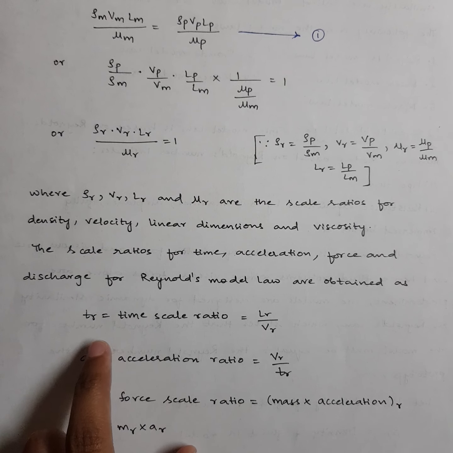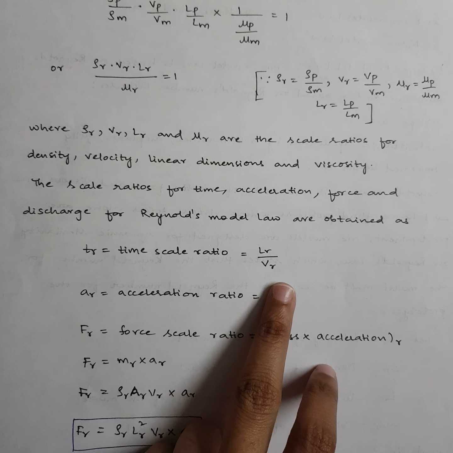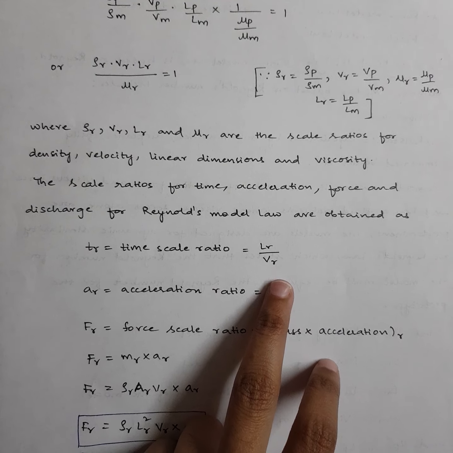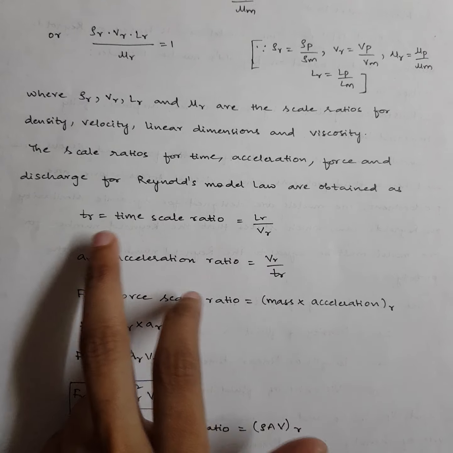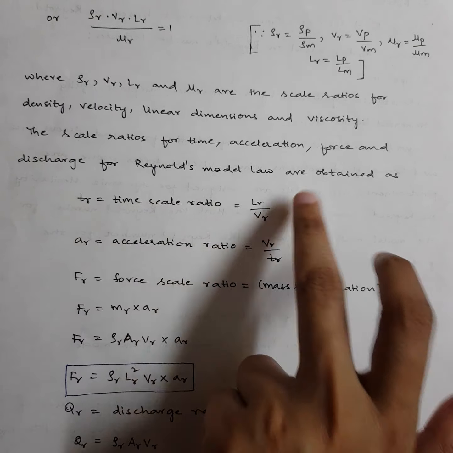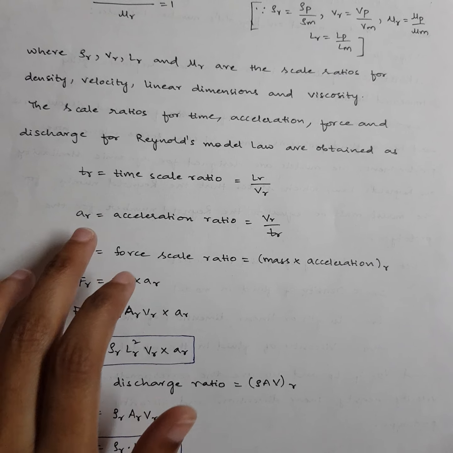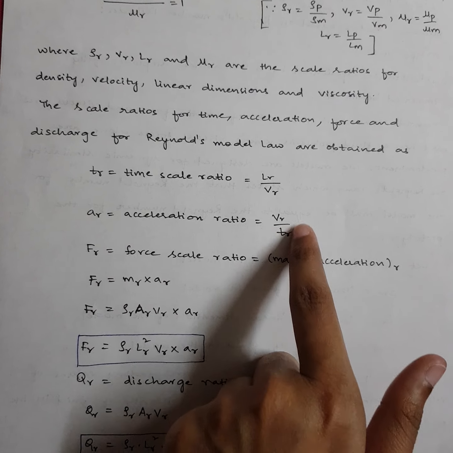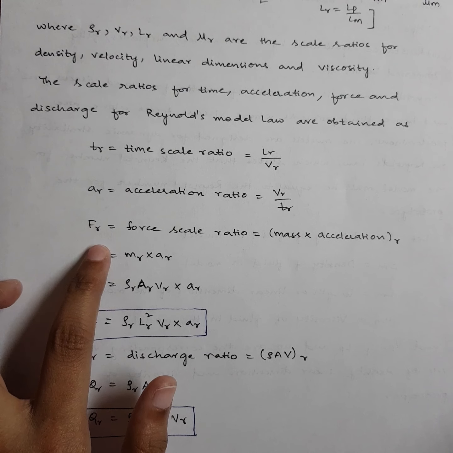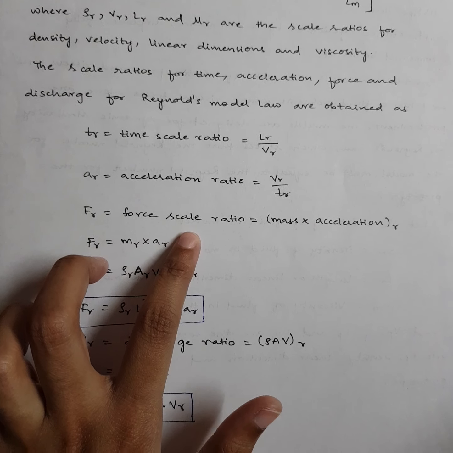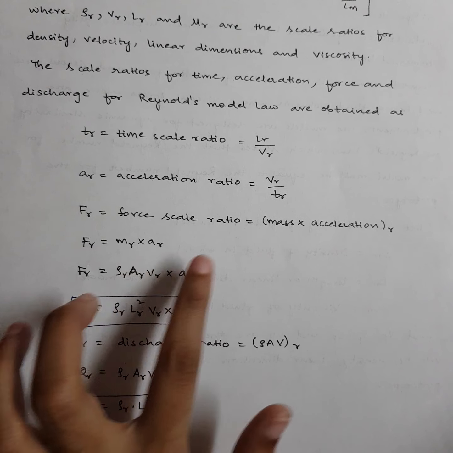So Tr is called the time scale ratio, which is Lr by Vr. Why? Because velocity is equal to length by time, so time will be length by velocity. So Tr means it will be Lr by Vr. Remember this formula. Next, ar is the acceleration ratio, which is Vr by Tr. Why? Because acceleration is velocity with respect to time. Next is Fr. Fr stands for force ratio or force scale ratio. The formula of force is mass into acceleration, so it is Mr into ar.